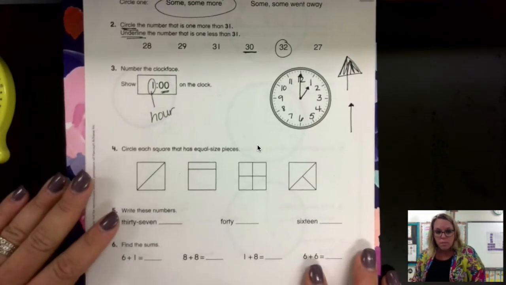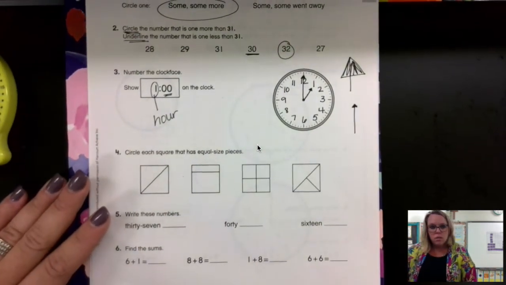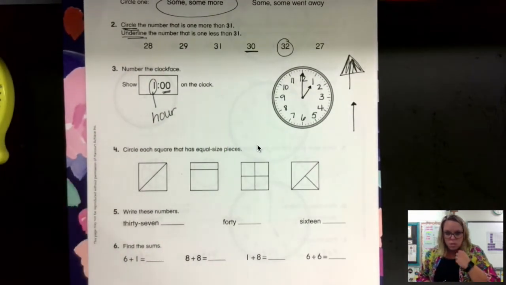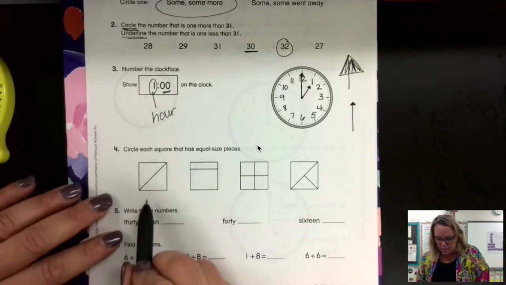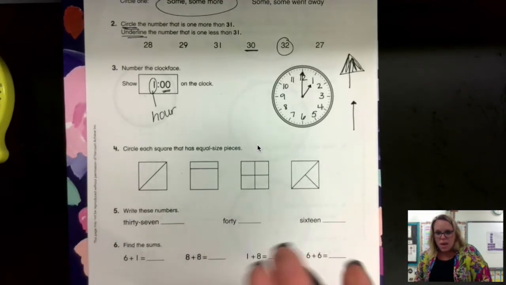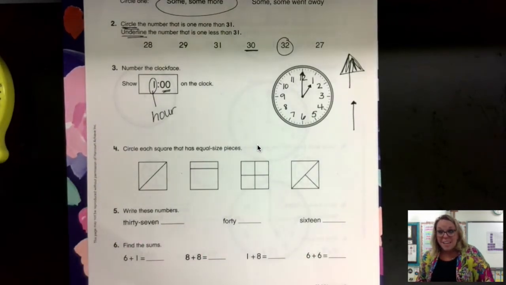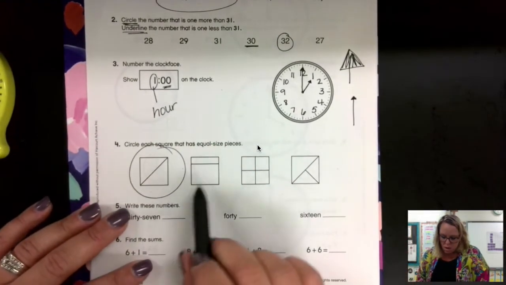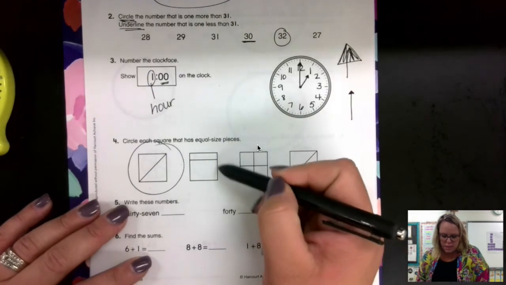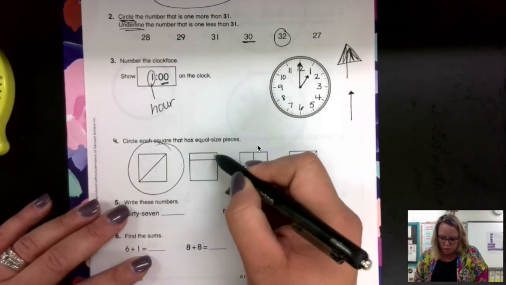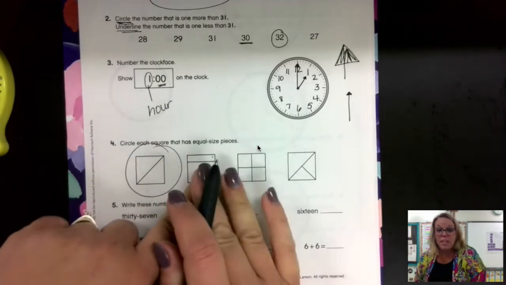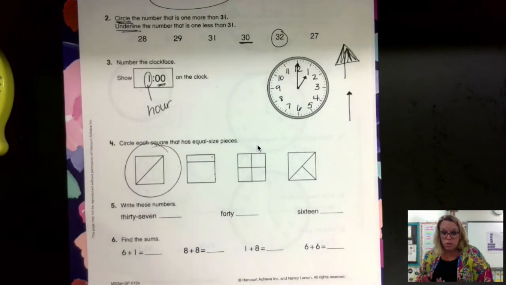All right, number 4. Circle each square that has equal size pieces. Does this one have 2 equal size pieces? If I folded it in half, would they have the same amount? Absolutely they would. So go ahead and circle that one. What about this second one? Are these pieces equal? Could I put this one on top of here and have the exact same amount, just like we did with pattern blocks? No, I have to leave it alone. Don't cross it off, don't circle it, just leave it.